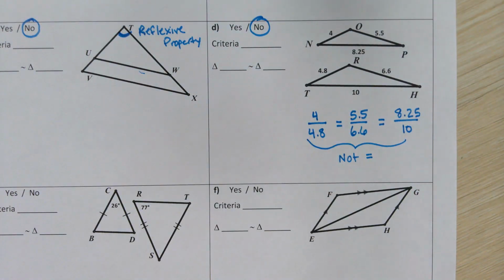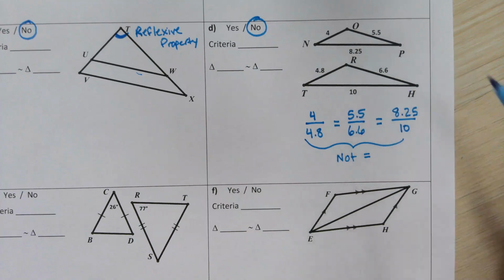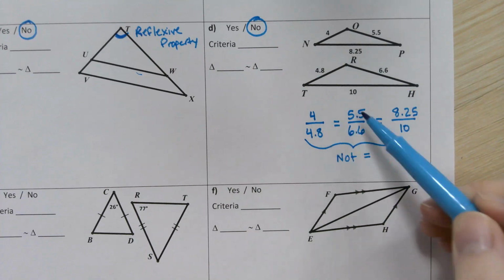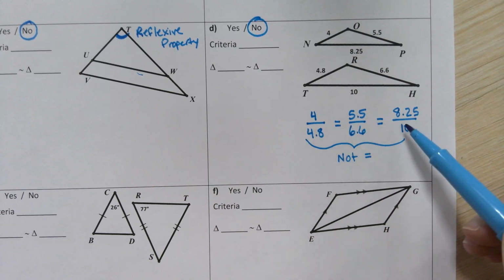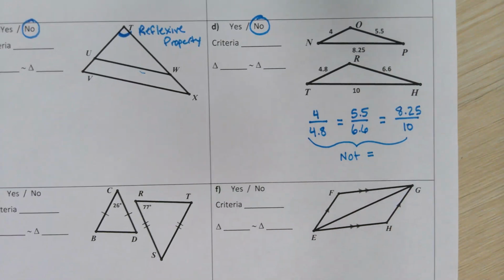So just because the sides are labeled doesn't mean that you're smooth sailing. You really have to test all 3 of those fractions. 2 worked, but the third did not. So those triangles are not similar to one another.